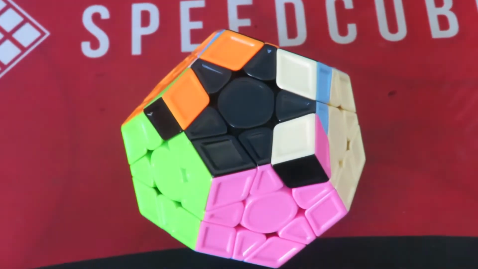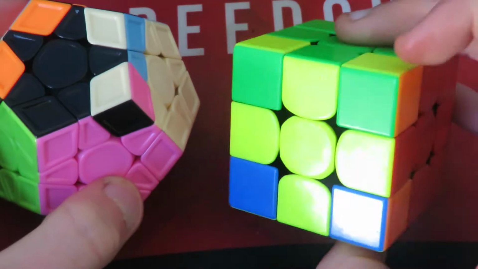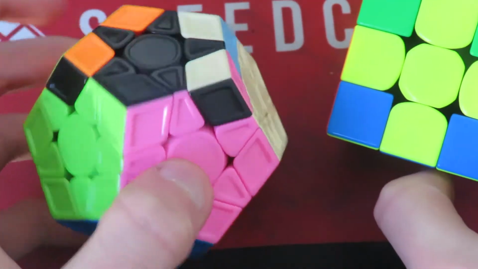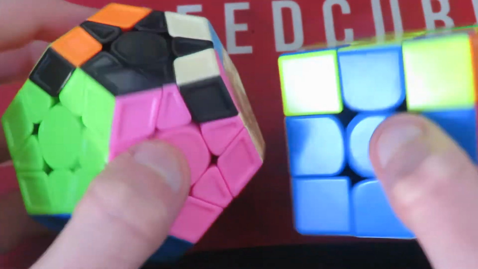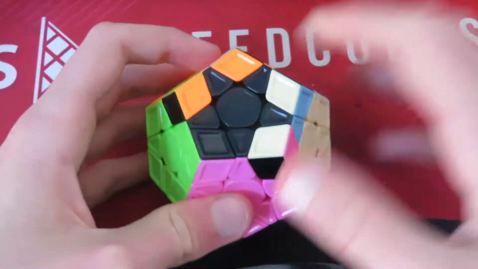Algorithm here is very similar to this algorithm on 3x3 with the yellow cross and opposite headlights. And you can actually use the same algorithm to solve it. So that looks like this.